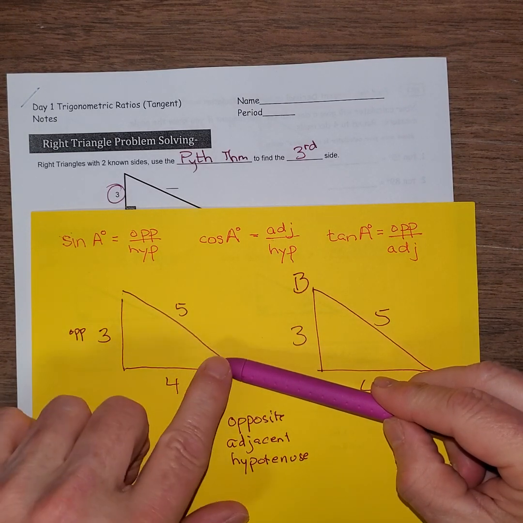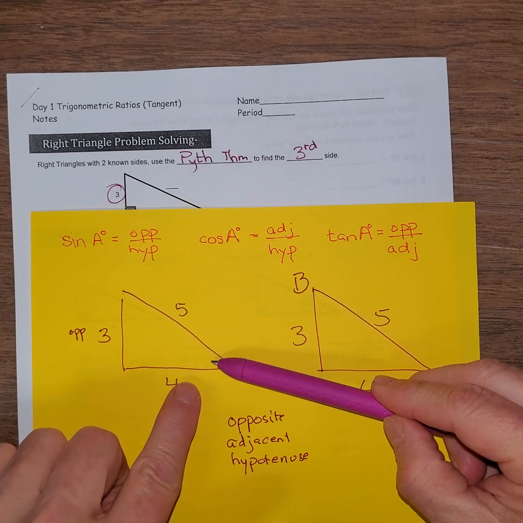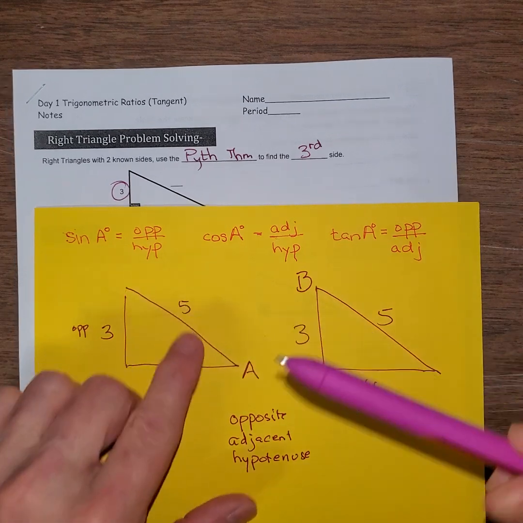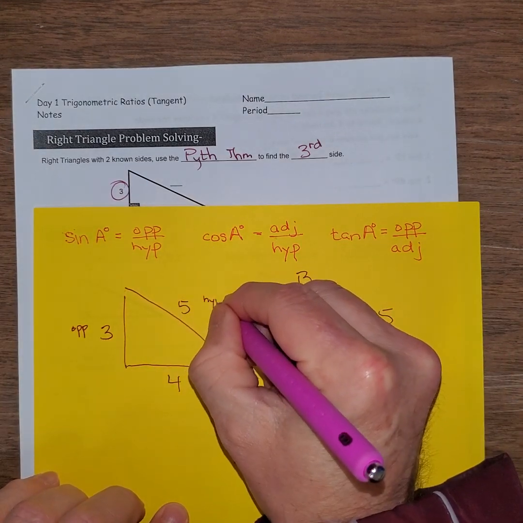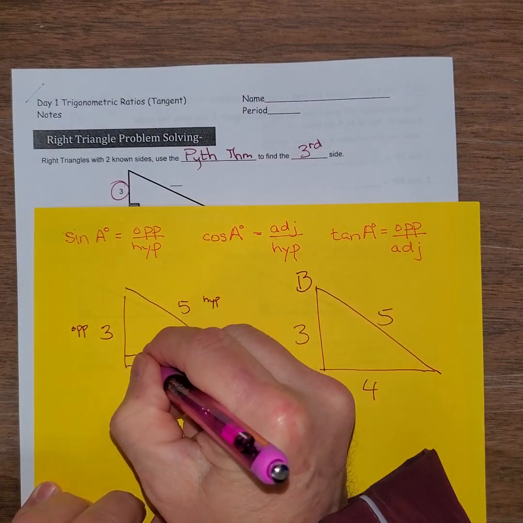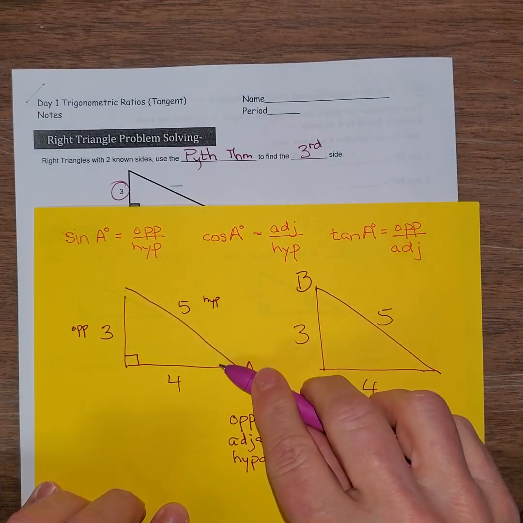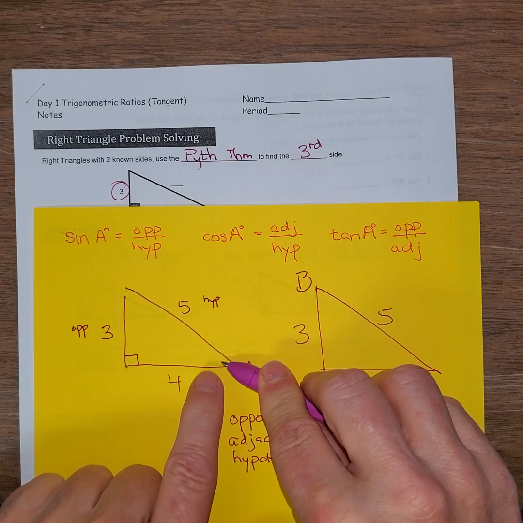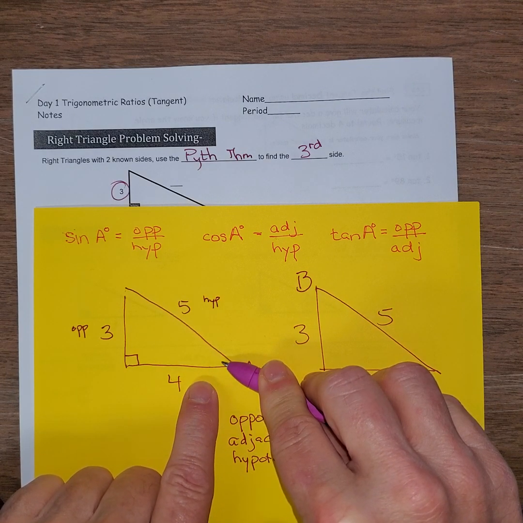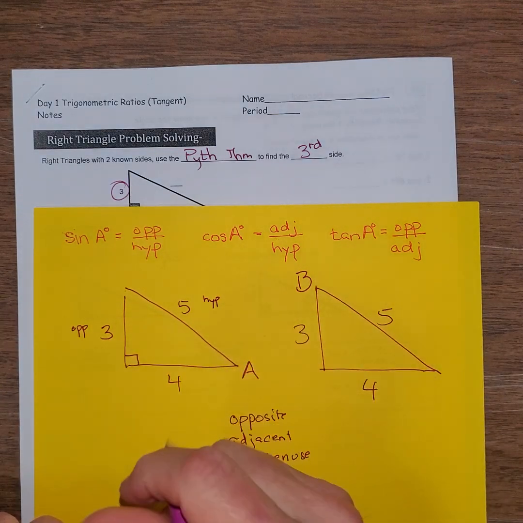Here, adjacent's next door. It's real close, but it's not the hypotenuse, because we know that's the hypotenuse. We don't even have to think about that. That's the hypotenuse because it's across from the right angle. But adjacent is next to the angle, and it's not the hypotenuse. So this is the adjacent side.